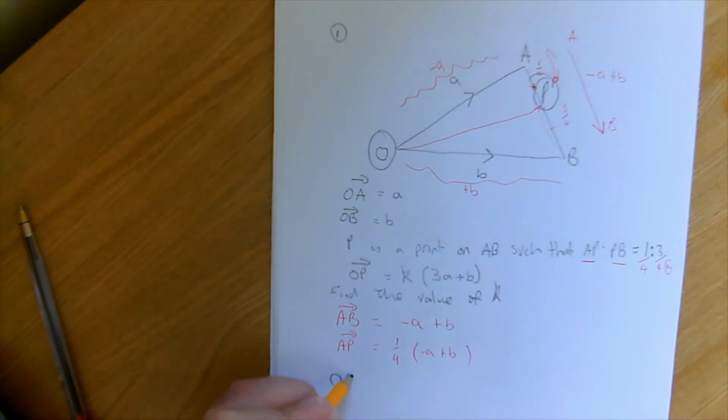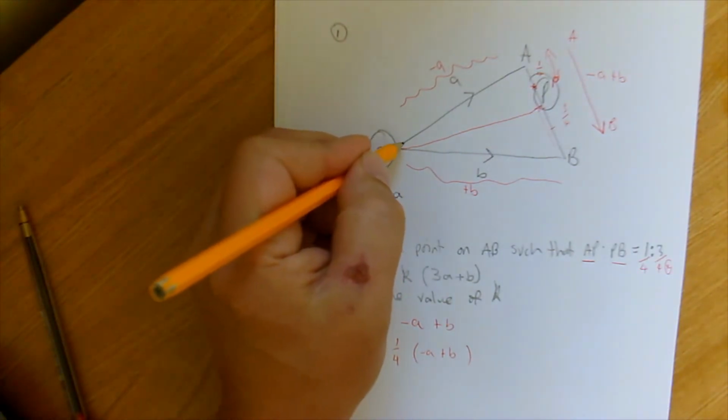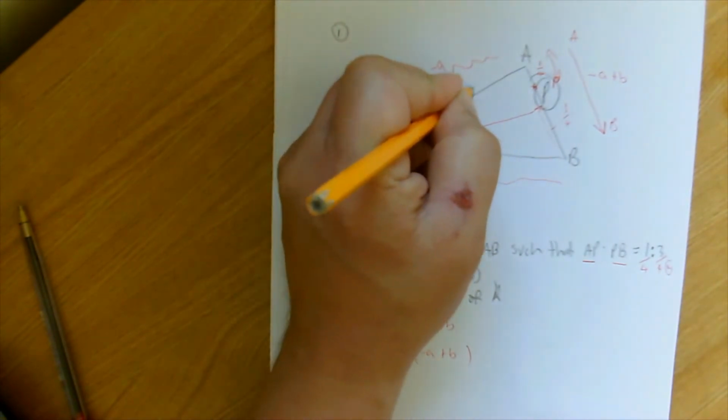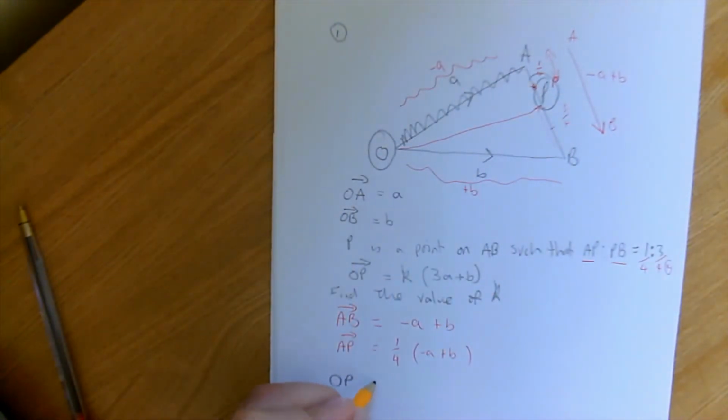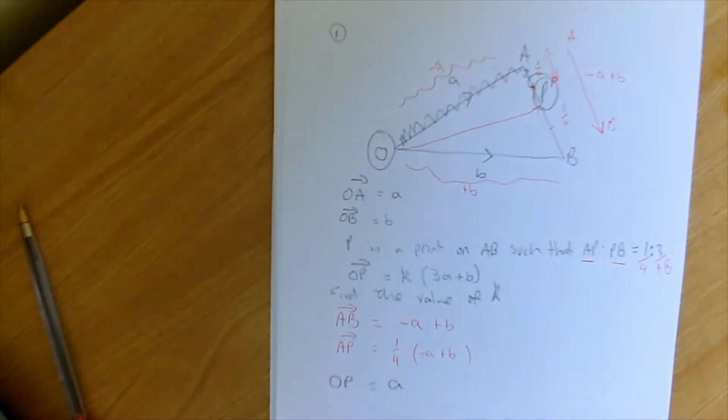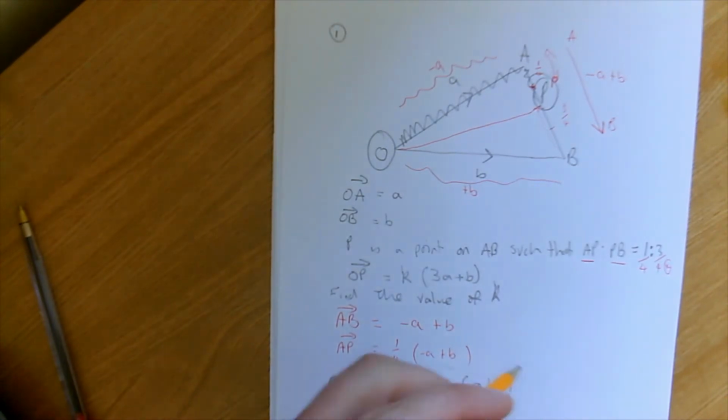So O to P. Again, I don't know this red journey, so I'm going to take this journey here that I do know, which is A, and I'm going to take this journey here that I do know, that is what's above here. So I'm going to do that plus that. I'm running out of paper, so I'm going to do it here so you can see the rest of it.